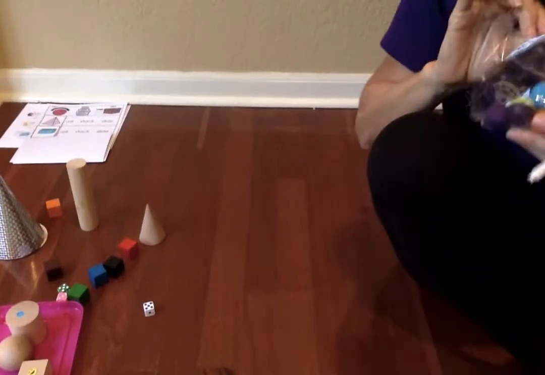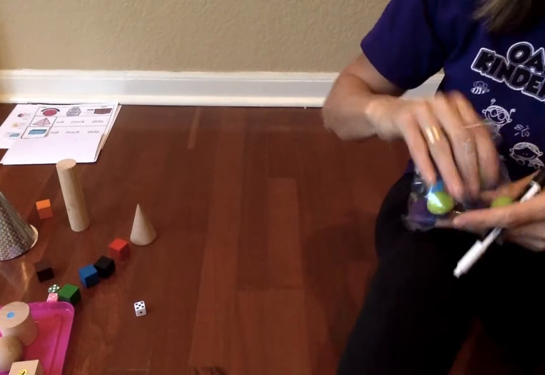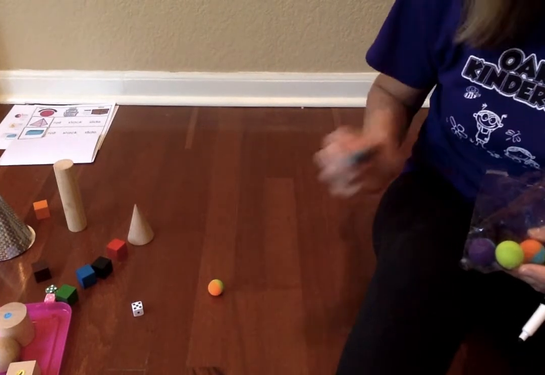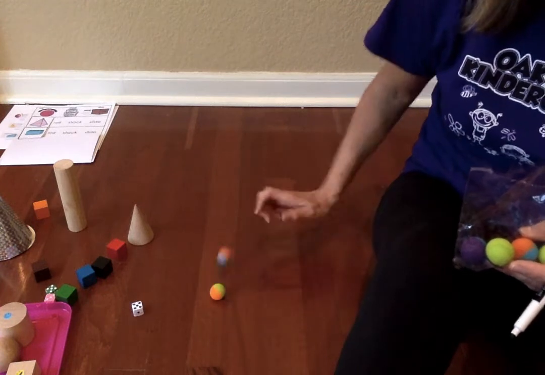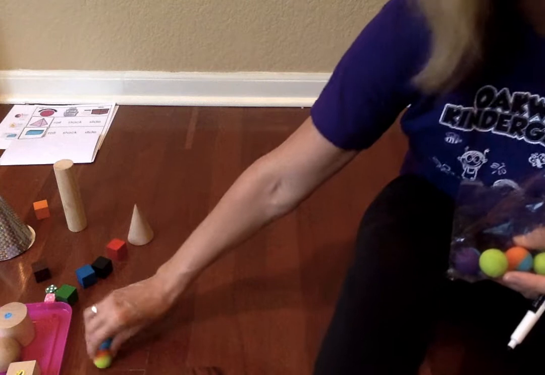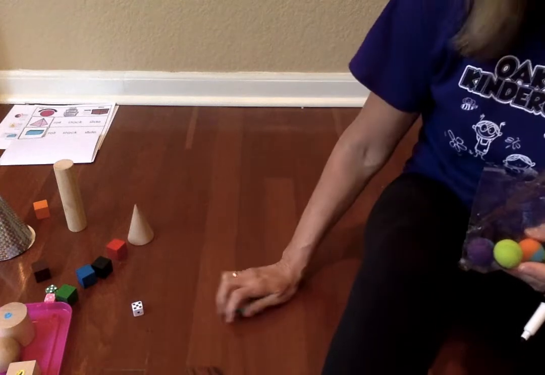Let's try stack. So for this, I'm going to use my rubber balls. You can be using your soccer ball if you paused your video to go get some, and your basketball, any balls that you have. Let's see. No, I don't think it can stack. No, there's no flat surface where it can stack onto.